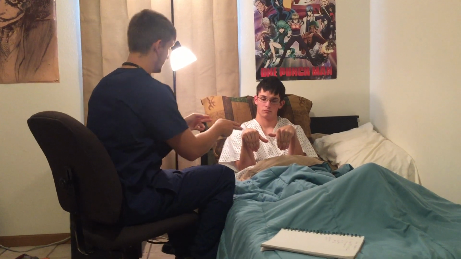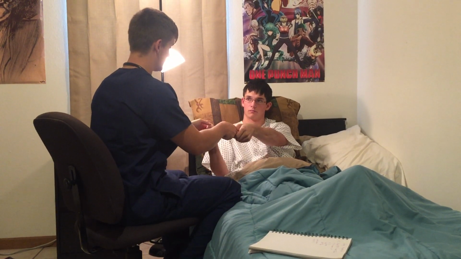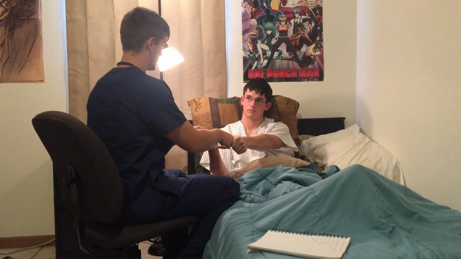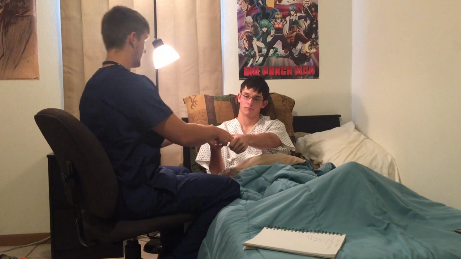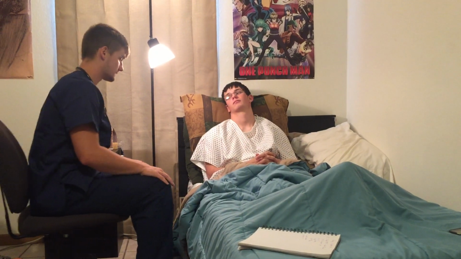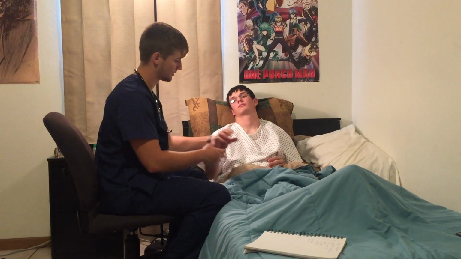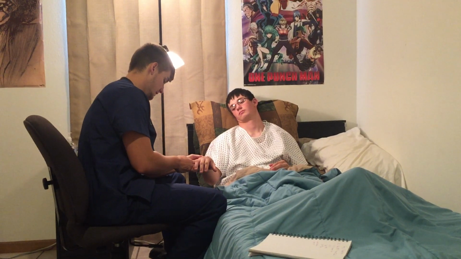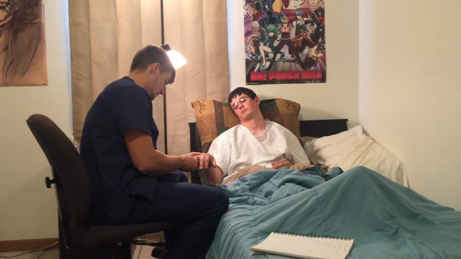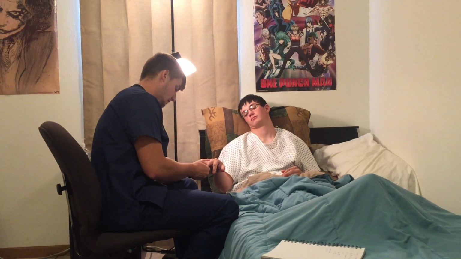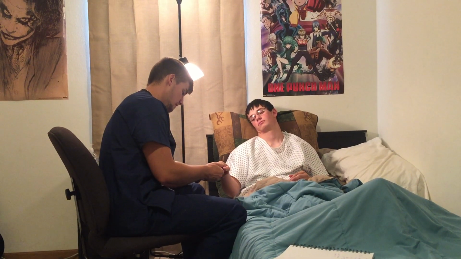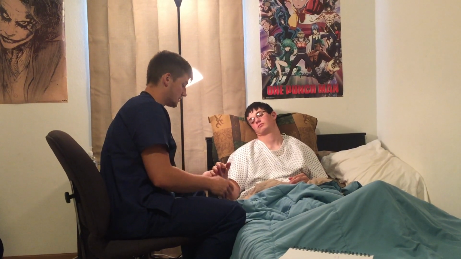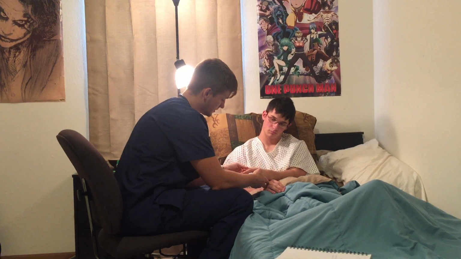Alright, there you go. I'm going to have you grab onto my fingers, squeeze as hard as you can. Alright, strength appears to be equal in both hands. Go ahead and let go. I'll then check for capillary refill in each finger. All fingers show proper oxygenation. Skin color appears to be good.